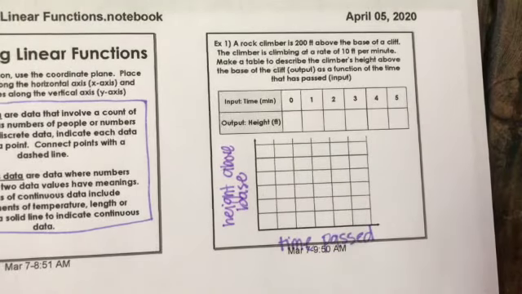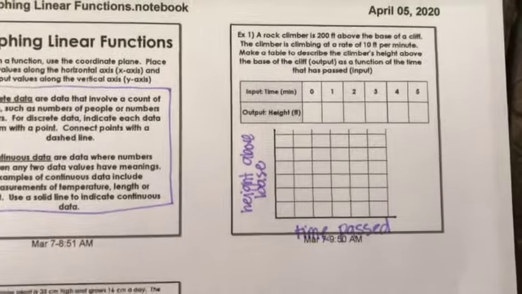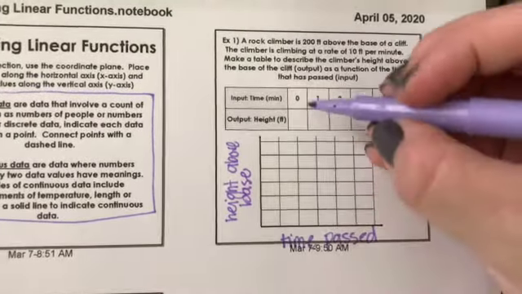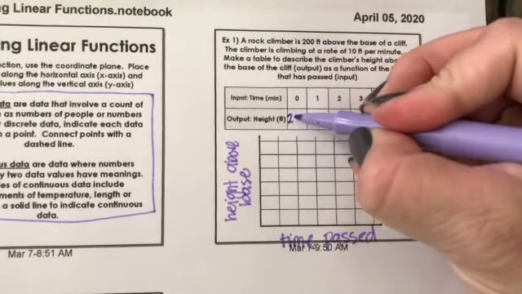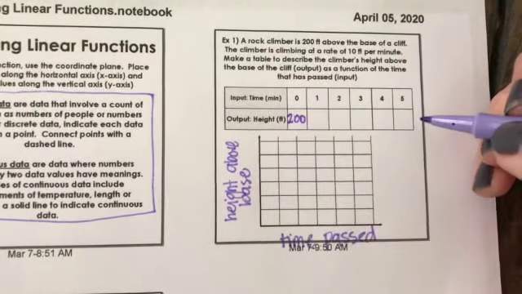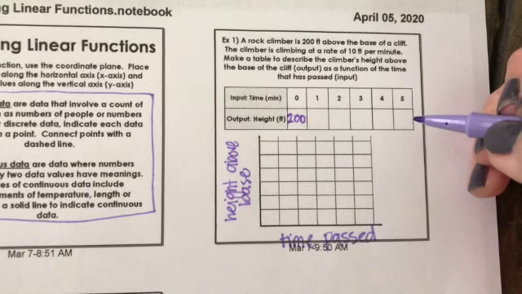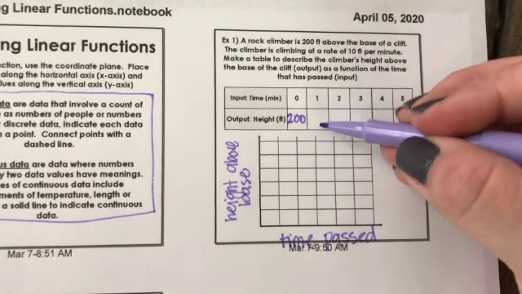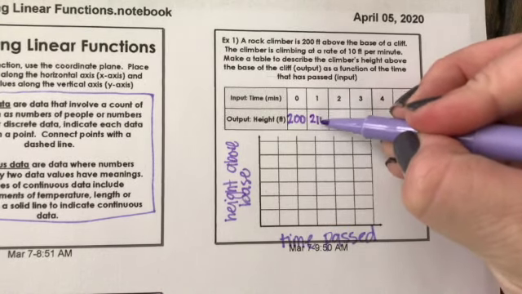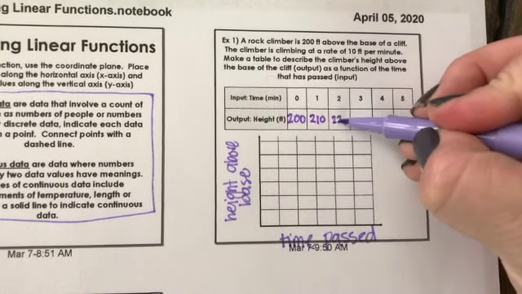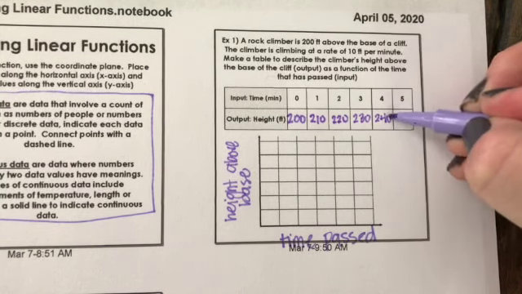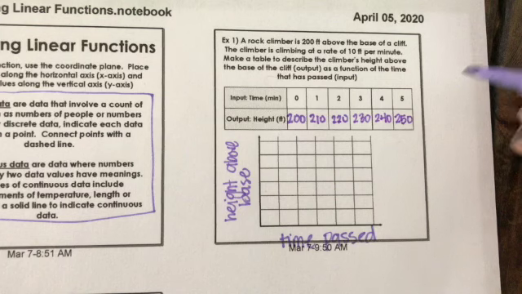So where's the rock climber starting? Read that first sentence again. It says the rock climber is 200 feet above the base of a cliff. So at minute 0, he or she is already 200 feet above the base. Then it says they're climbing at a rate of 10 feet per minute. So after a minute has passed, they would be at 210 feet. Then 220, 230, 240, and 250.